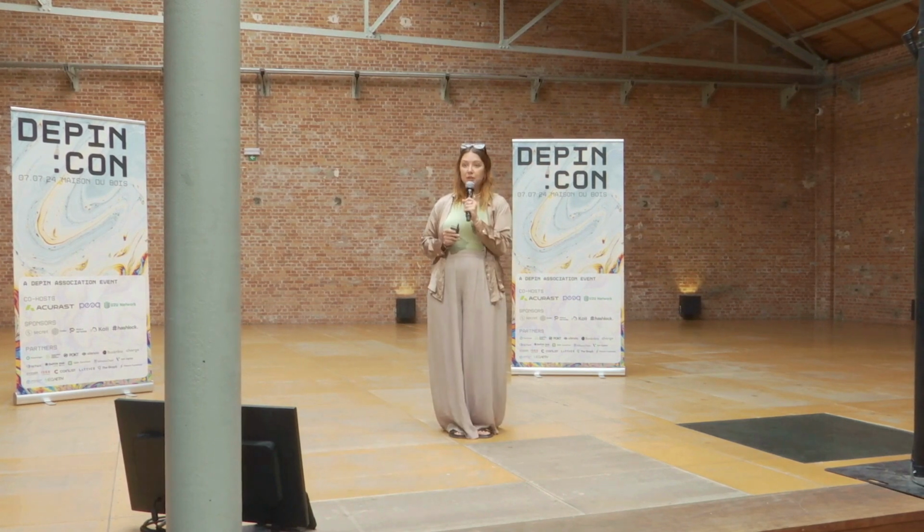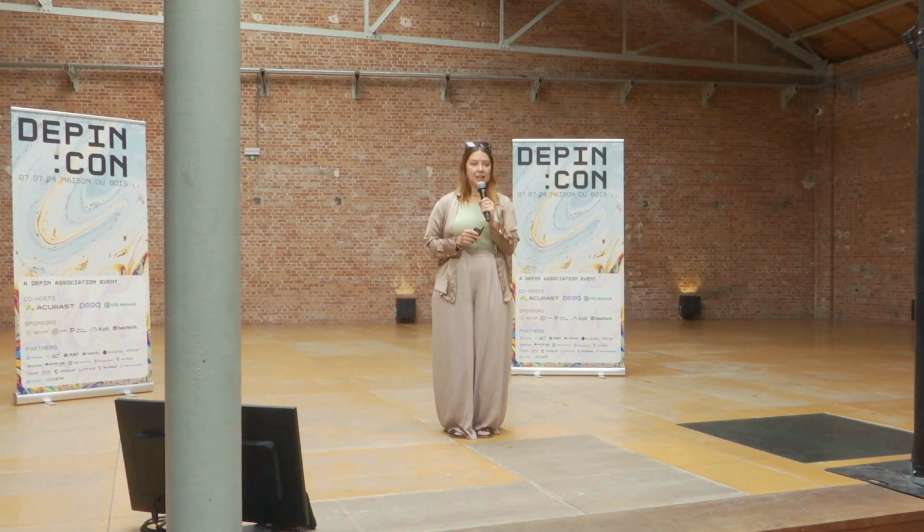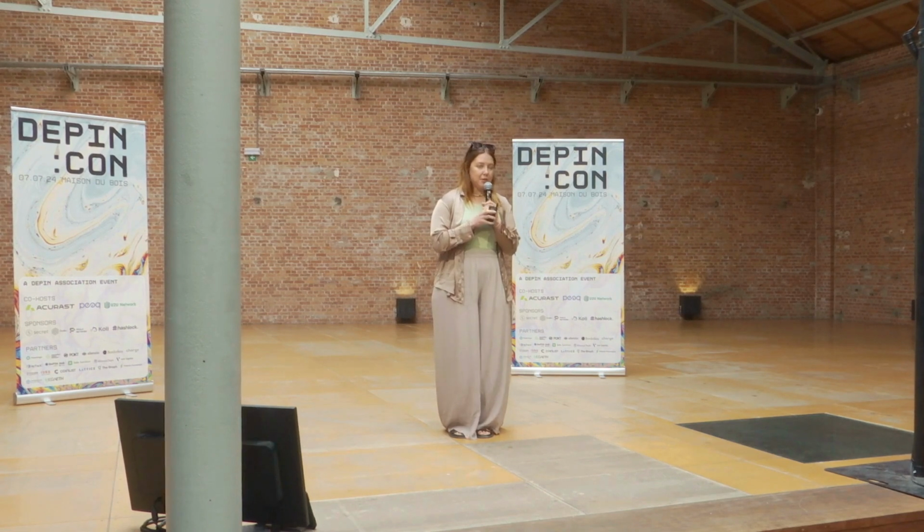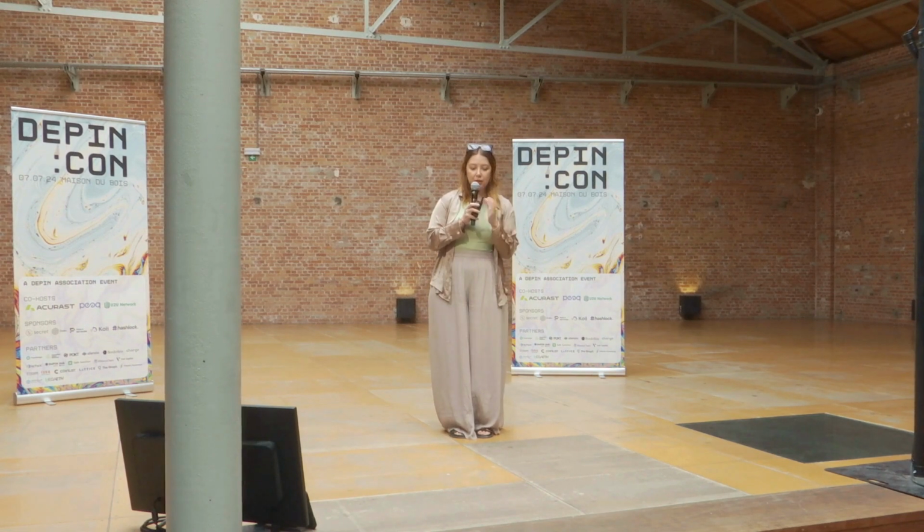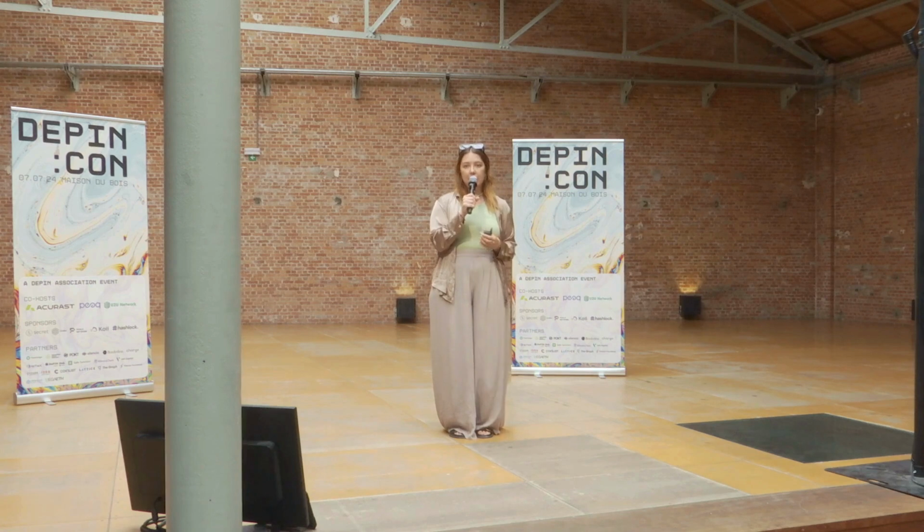For those who don't know, the Graph is a Web3 data indexing protocol, so a really easy way to get data for building applications or analytics. Something called the subgraph you might have heard of. The subgraph is a standard API that was built by the Graph.